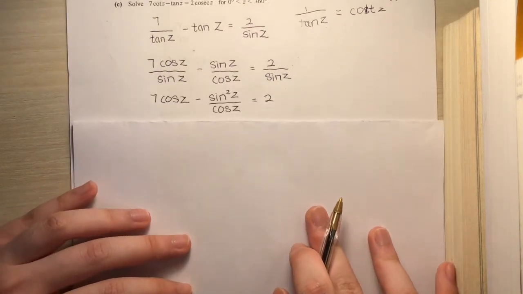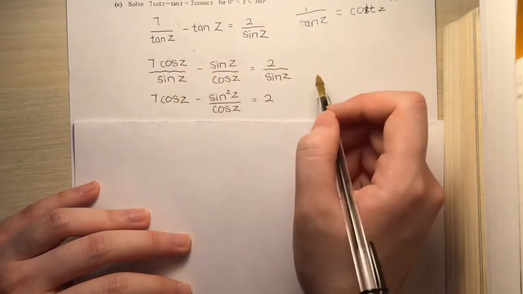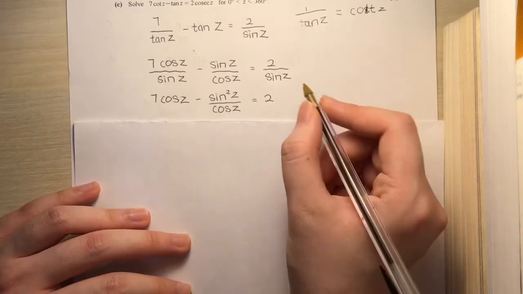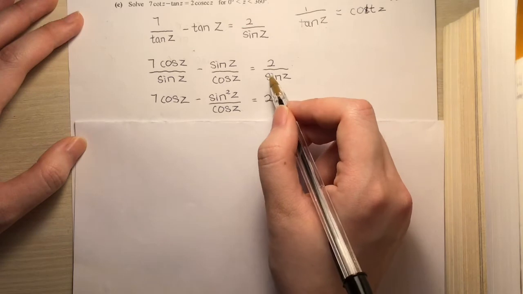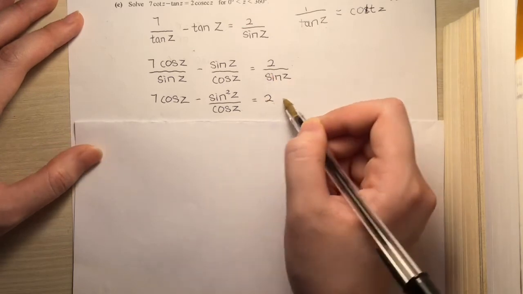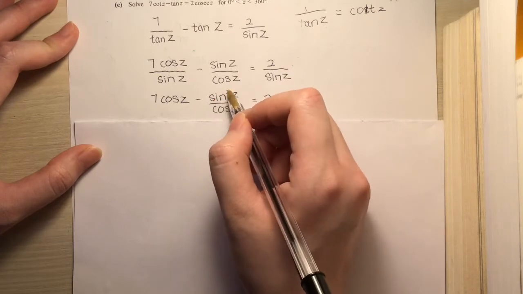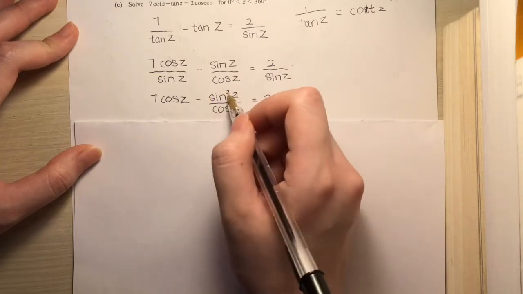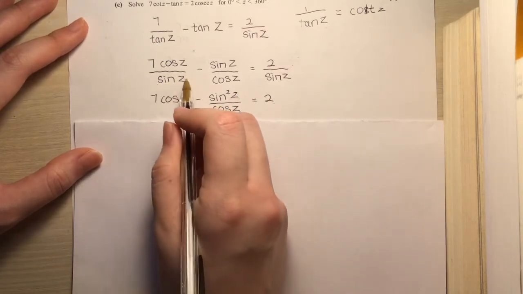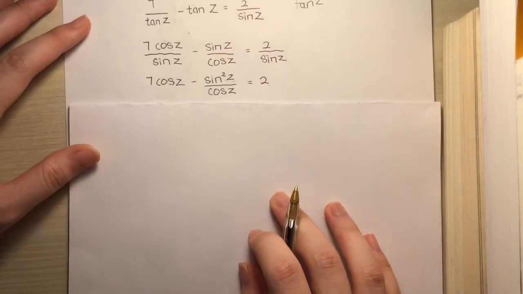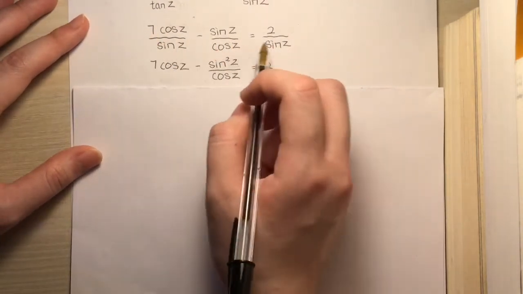And then you continue with your calculation by eliminating the bottom sine z over here by multiplying the entire equation with sine z. When you multiply the right hand side with sine z, it eliminates the bottom sine z over here, it just gives you 2. And then the sine z over cos z, when you multiply by sine z, you get sine squared z. Just put a square on top. And then over here, the sine z is eliminated as well. Remember, you multiply sine z on both the right hand side and left hand side.